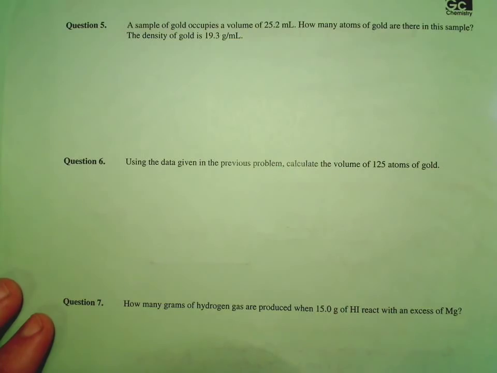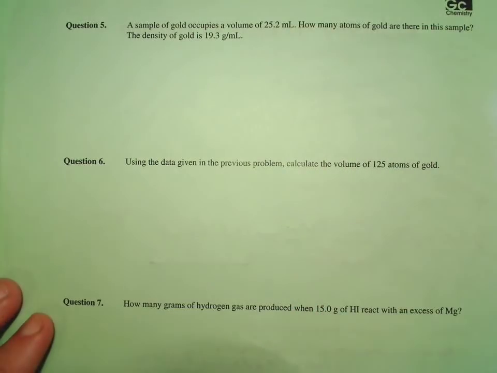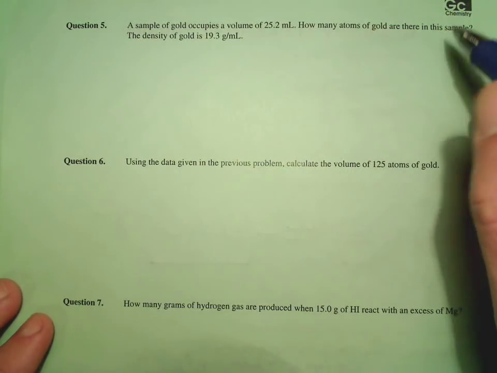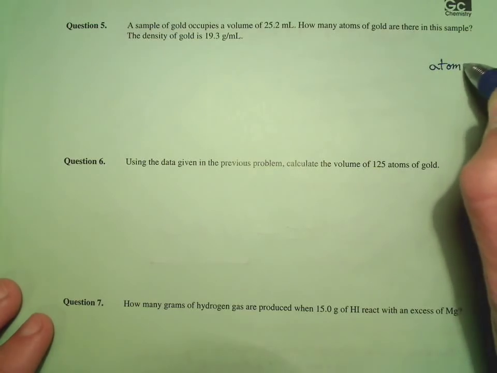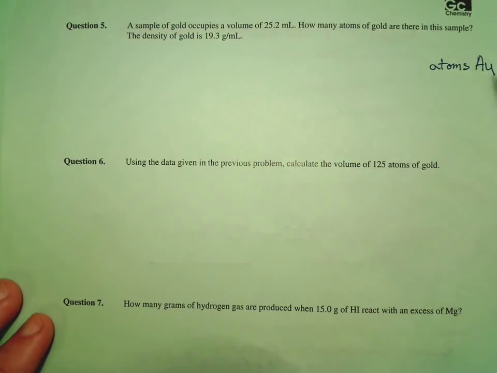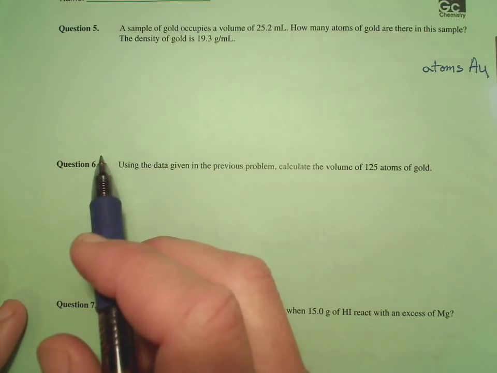We know the units of our answer are going to be atoms. How many atoms of gold? So I'm going to go ahead and write over here, just so I remember, atoms gold. Okay. Now, where am I going to start?